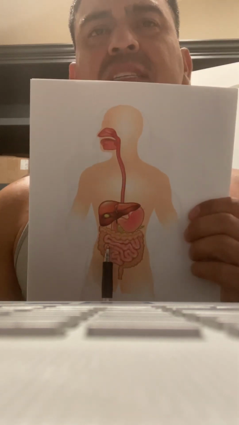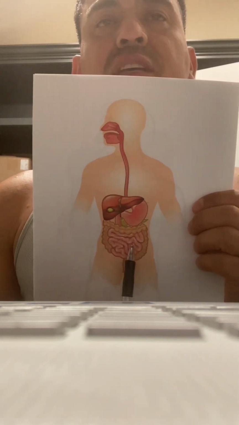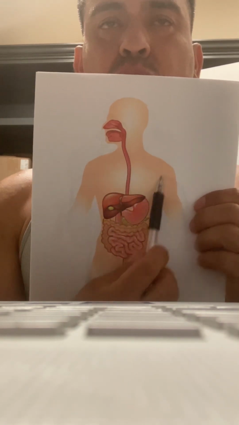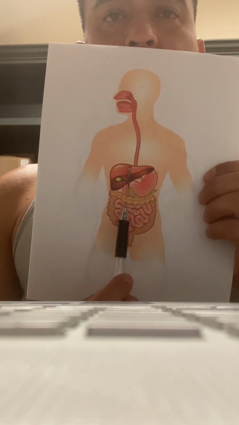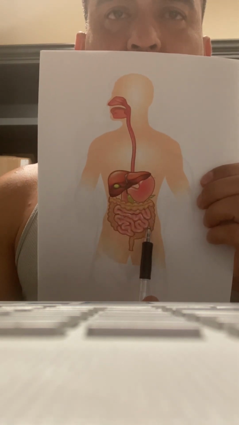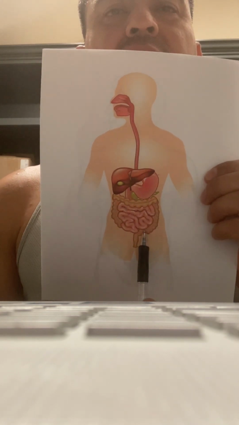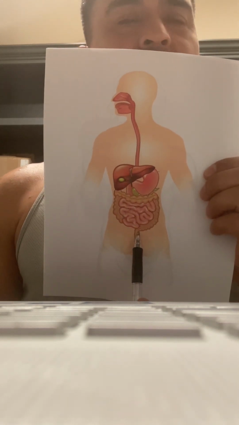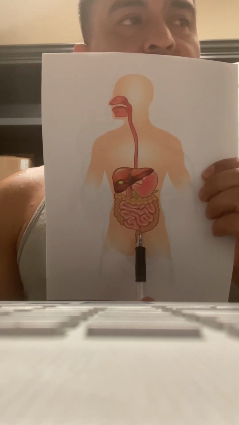The small intestine is mostly responsible for absorbing all the nutrients and enzymes that our body needs to survive and give us energy. The descending colon also connects to the rectum, which is this part right over here, the end of the large intestine, or the colon.